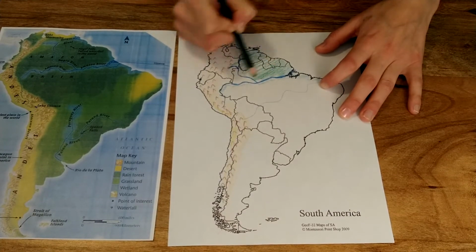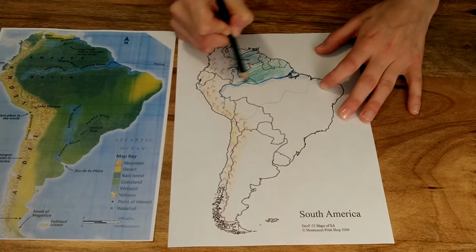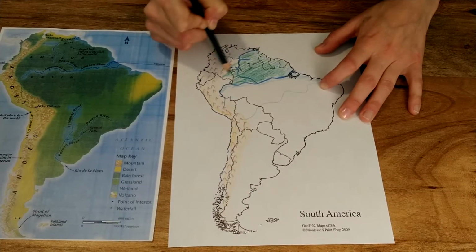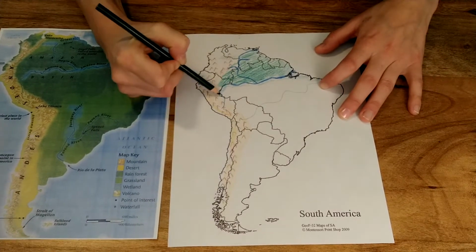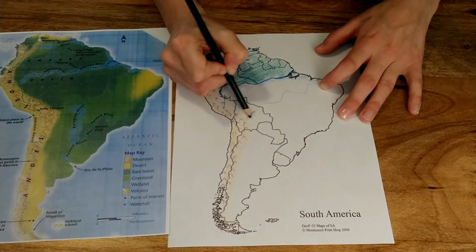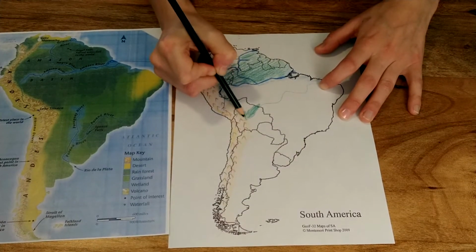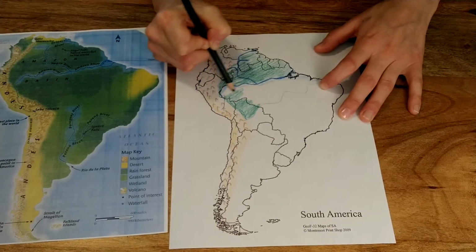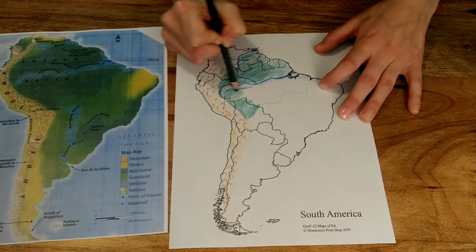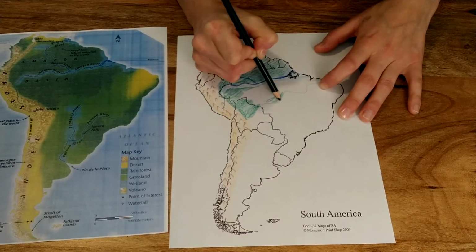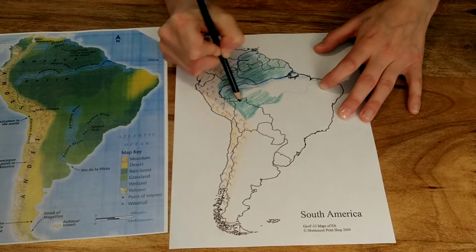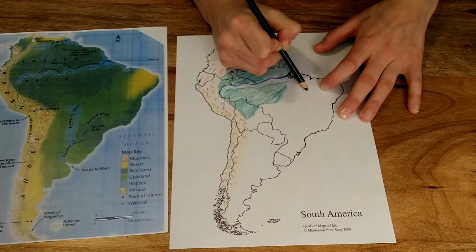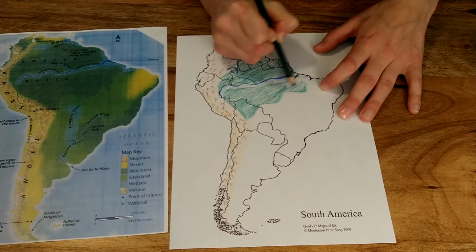So I'll color that dark green. And we're really lucky that we have so much rainforest on our planet. There is a huge variety of animals that live in the rainforest. So it's home to many of the animals on Earth. Okay, I've about got my rainforest.